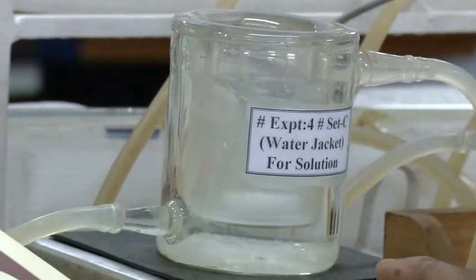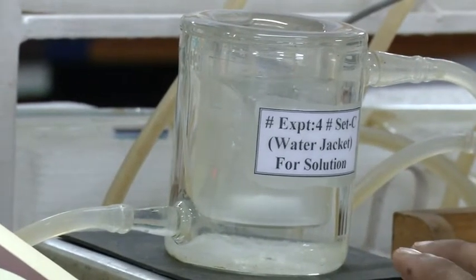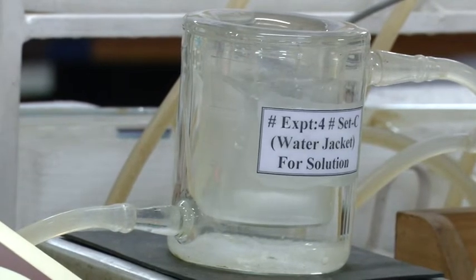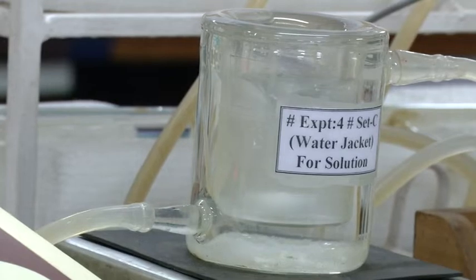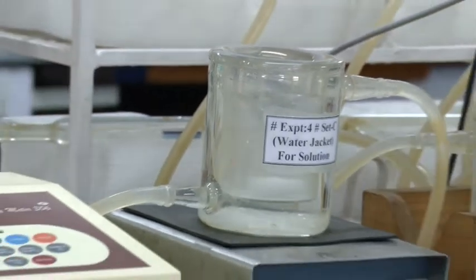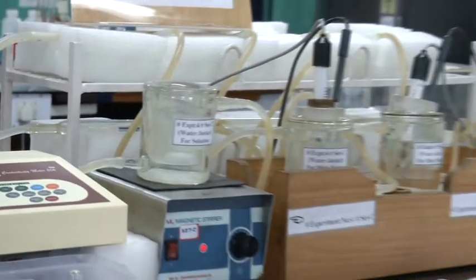To prepare the solution, you have to stir the solution for at least half an hour. So this will be on for half an hour. In the meantime, you can go for step 2.